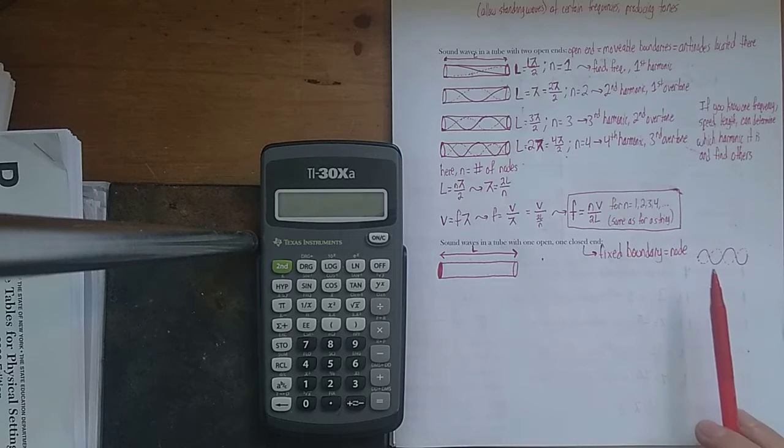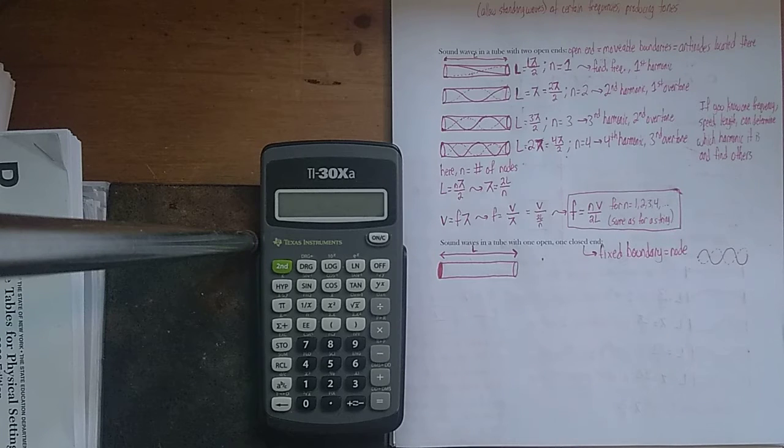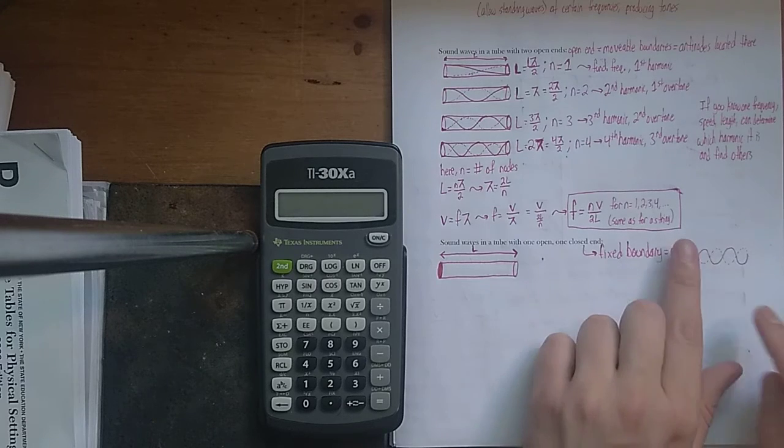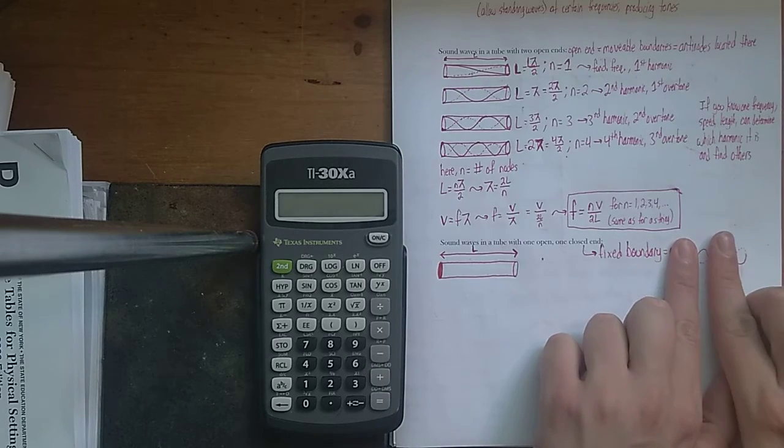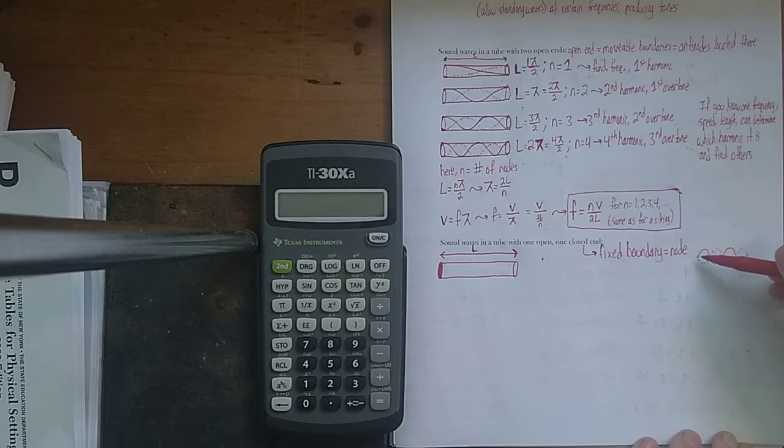Now, if we need to have a node here and an antinode here, what's the simplest, least complex way to do that? Well, here's a node, and the first antinode would be right there. How much of a wavelength is it from here to here? That would be 1/4 of a wavelength, because this whole thing is a wavelength.